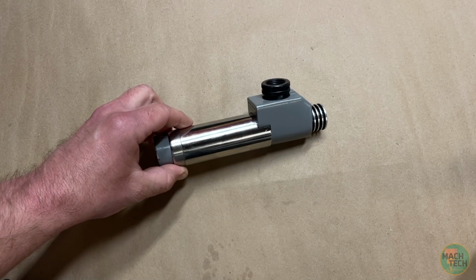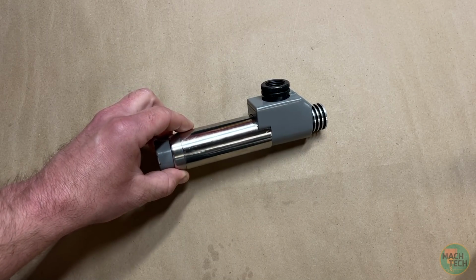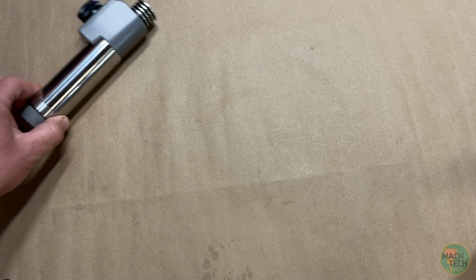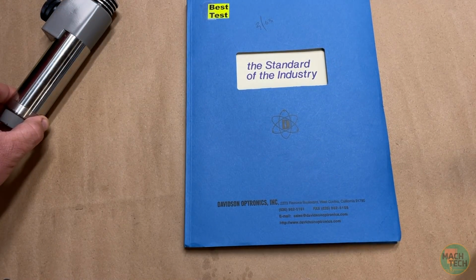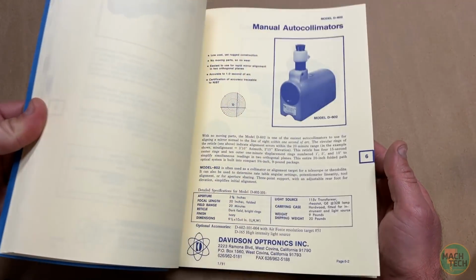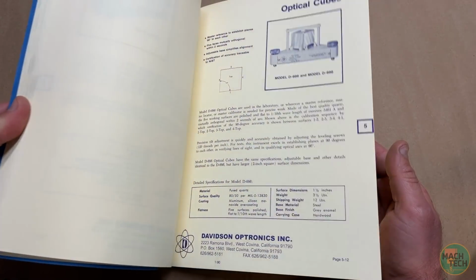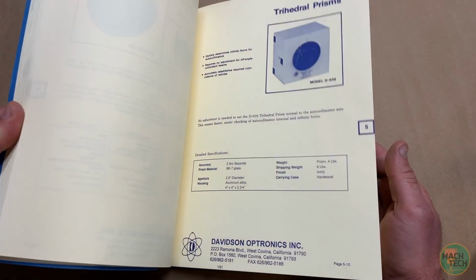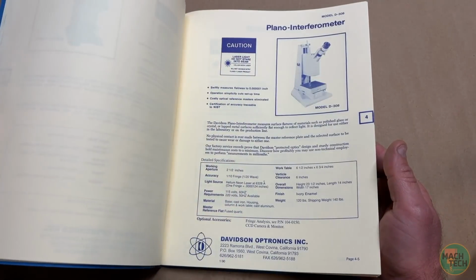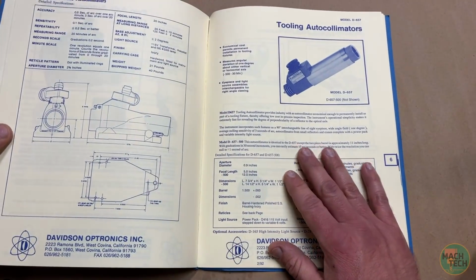You know, when I told you that I didn't have the manual for this autocollimator, that was technically true, but it was a little bit of a white lie because I do have the catalog. This is actually a fantastic catalog filled with all manner of fascinating devices, none of which are sold anymore, but many of which can be had on the used market if you keep your eye out, and if you're interested in that kind of thing.